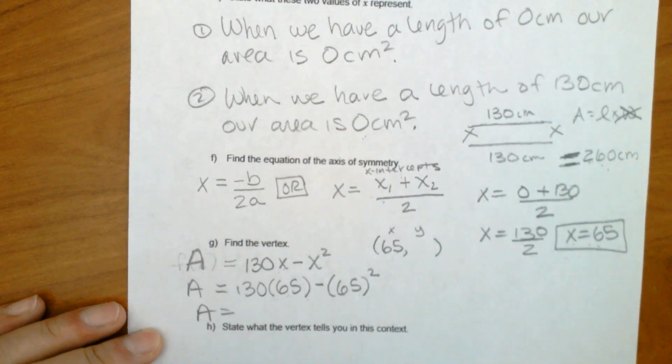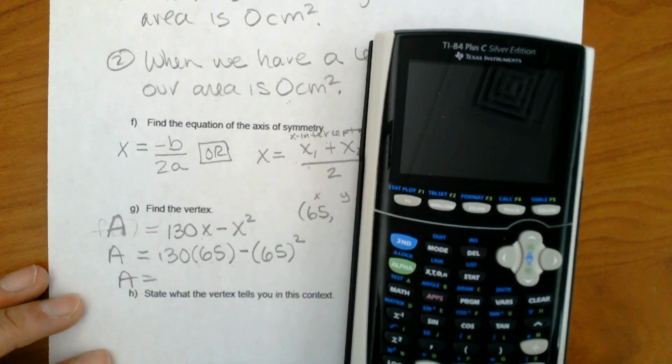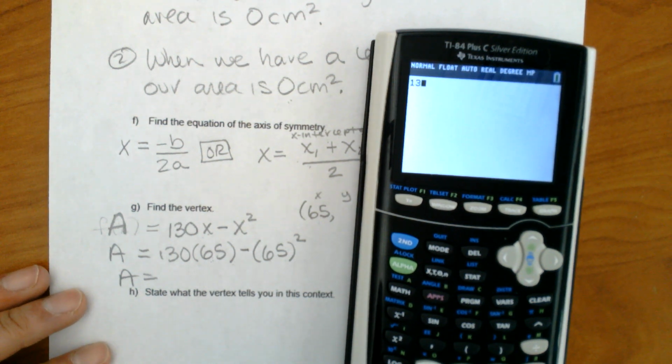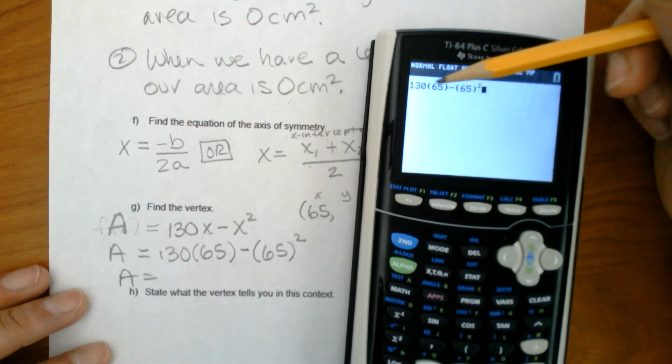And in my calculator, I can do just that. I press second mode to quit, and I could do 130 times 65 minus 65 squared, making sure I wrote it down correctly.